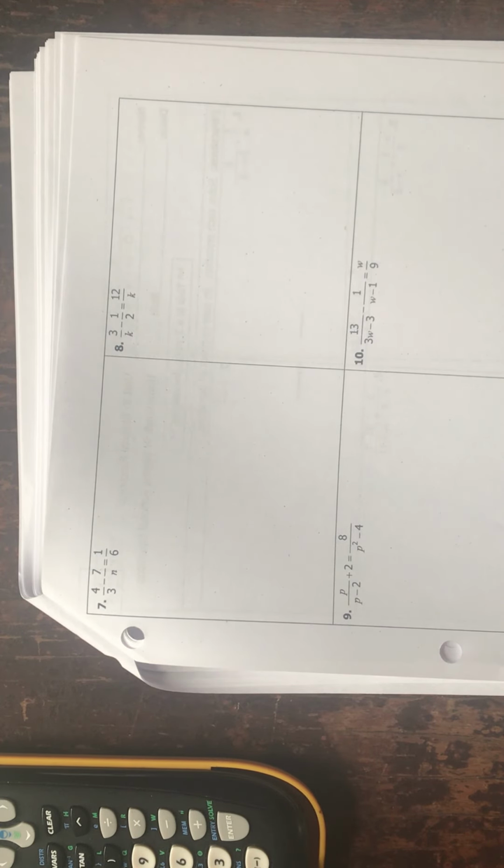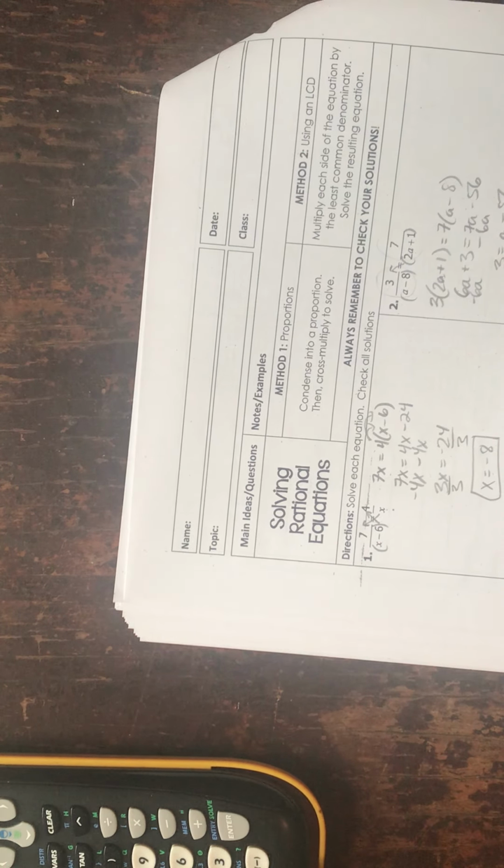Good morning, Algebra 2. So we are going to go ahead and continue solving rational equations. Yesterday, or 2 days ago for you guys, we ended up solving rational equations that only had a single fraction on either side. And the way we solved them was by just cross multiplying.